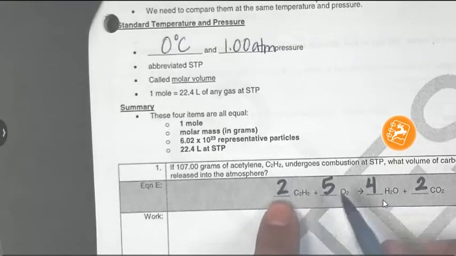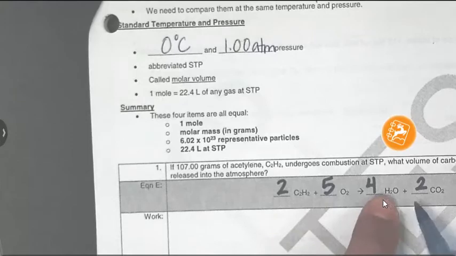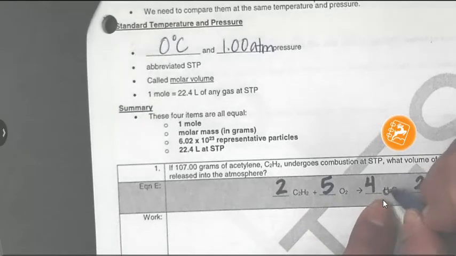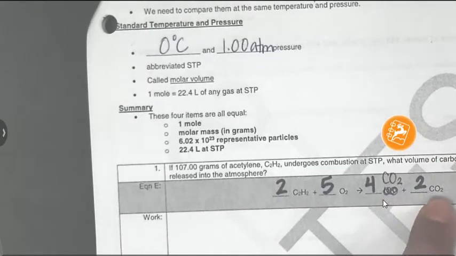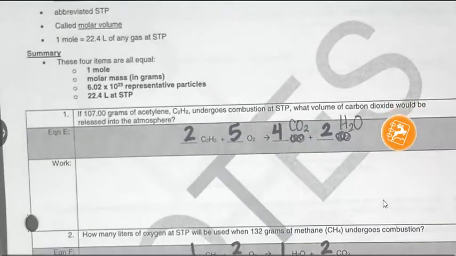So do you see how this isn't balanced correctly? So I got to fix this. Instead of this being H2O, do you see how this should say CO2? And this one should say H2O. So you have to make those changes in order for this to work correctly. So I apologize.